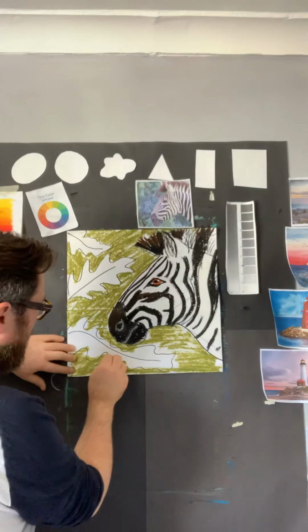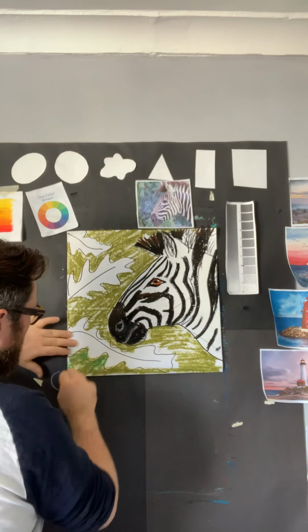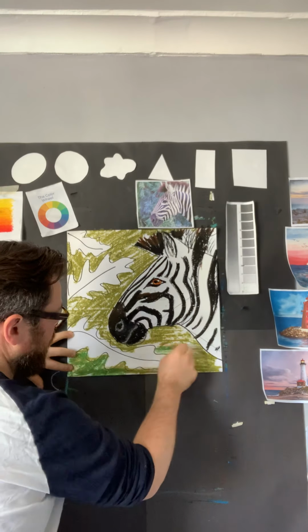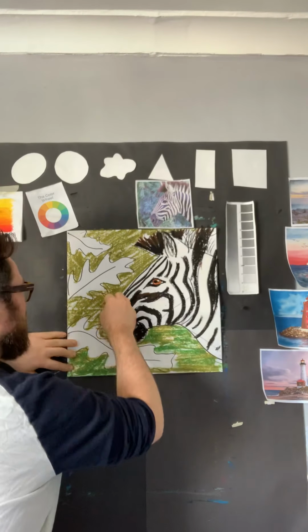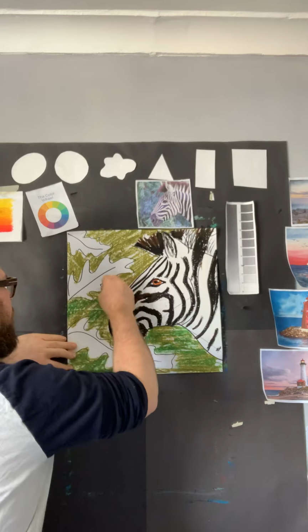So there's layer number one. Then I'm going to find another layer of another shade, and this one is broken, so I'm going to use it on its side so it'll cover really nicely, and it's going to add just another shade and another texture where I'm filling up my page.